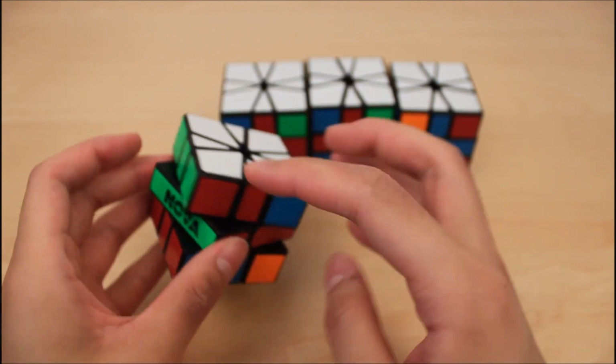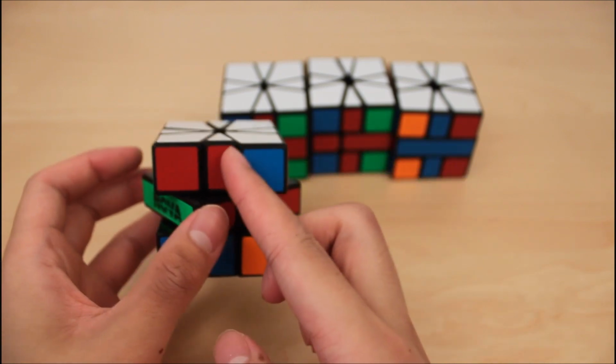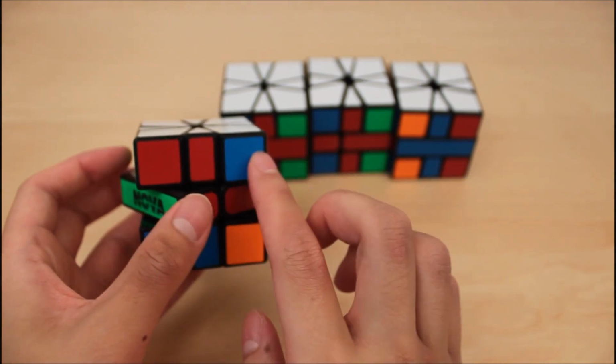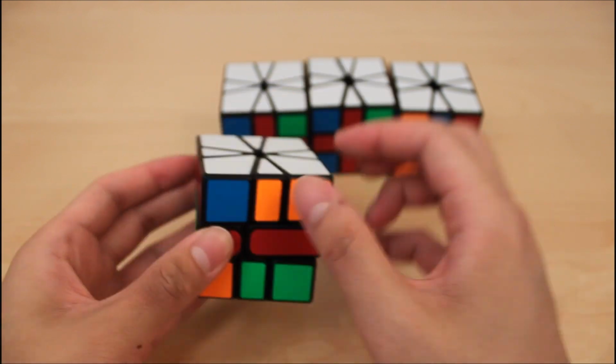If you do this the other way, from the left, again you want to have the slice separate the corner and the block. JJ, you get the P perm again with the block in the front.